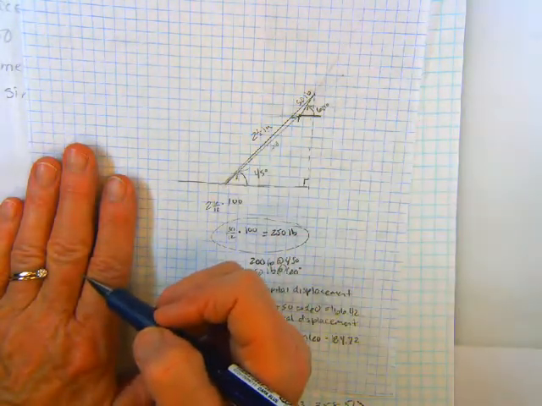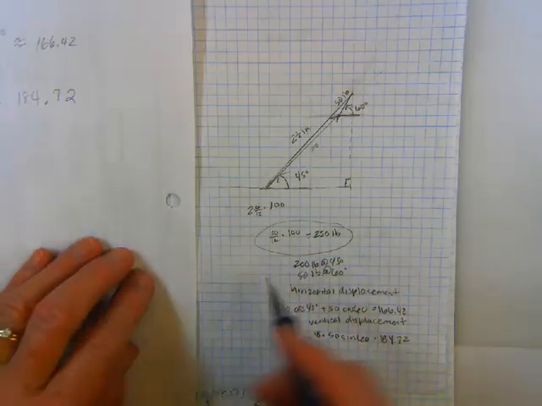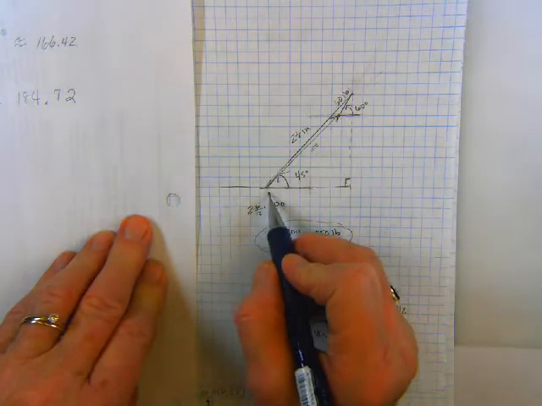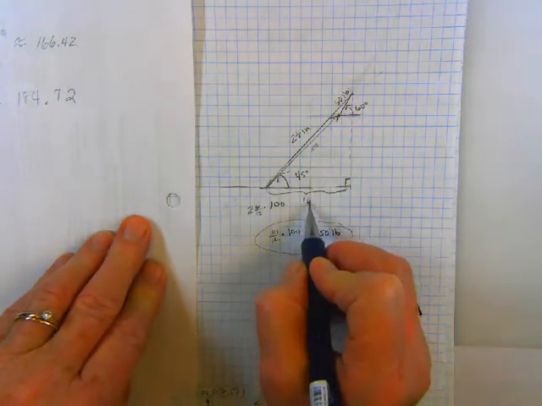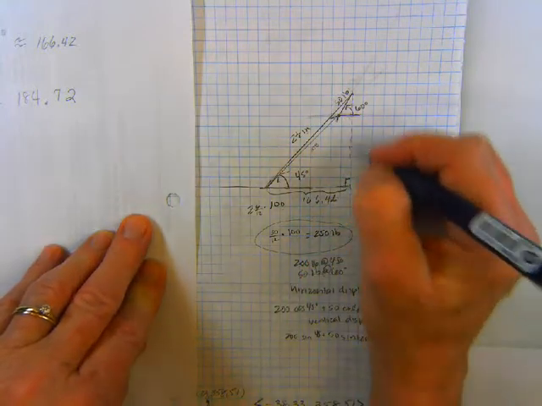Finding your horizontal and vertical displacement: the horizontal displacement is saying that this right here is 166.42, and this height is 184.72.